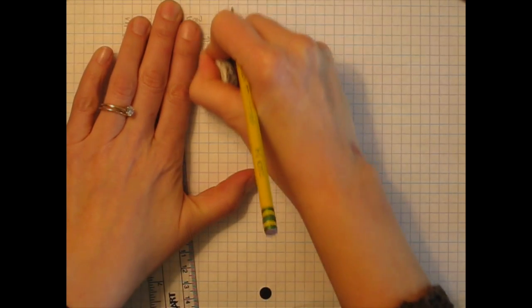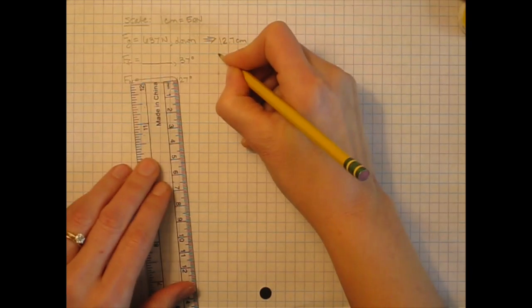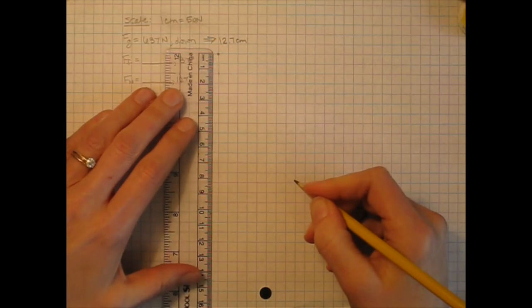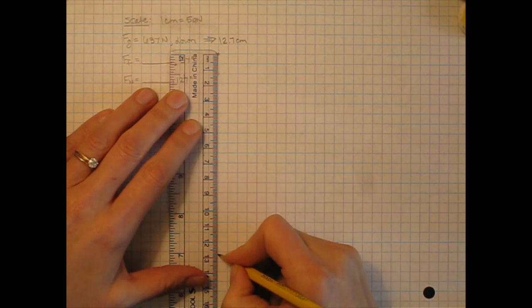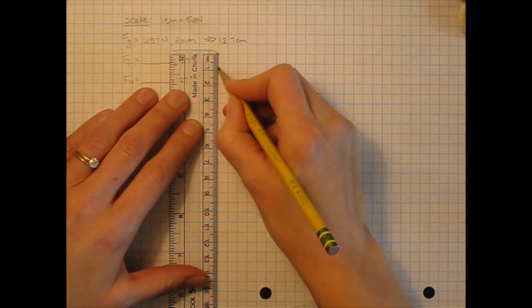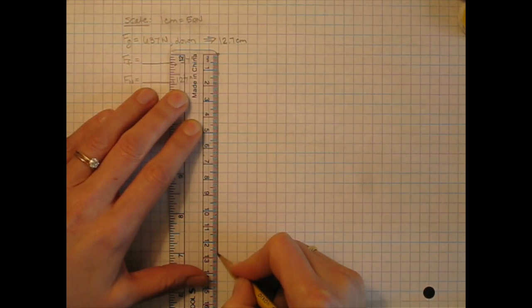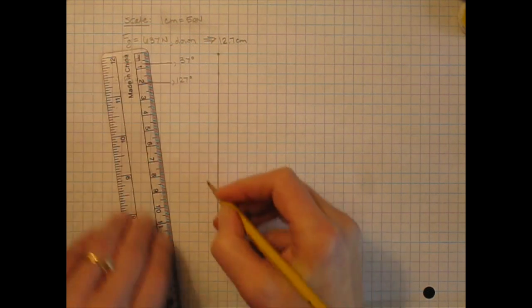Maybe even a little higher up. So 12.7 centimeters goes down to here. And label your work.